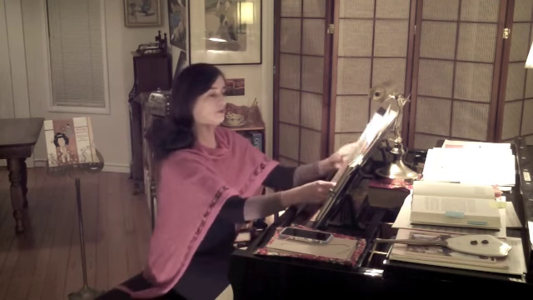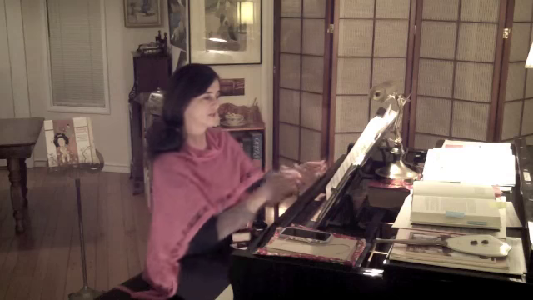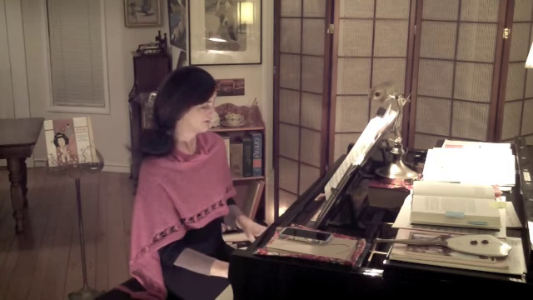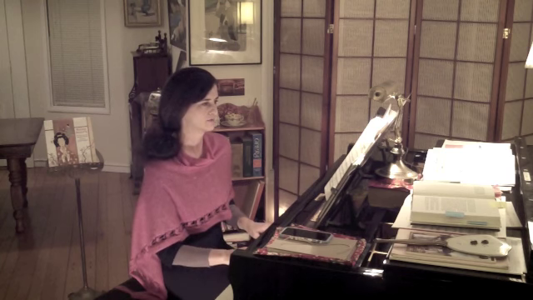So intervals of a fourth are a pretty good leap, and here's my little musical example. Singers, you may name that tune. I'm going to butcher this.